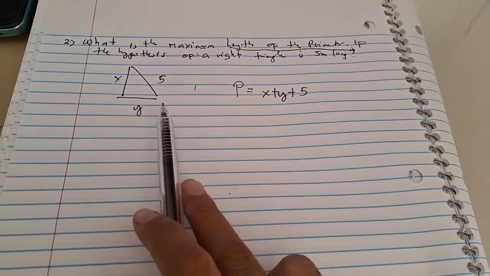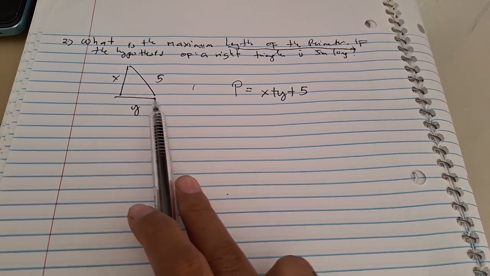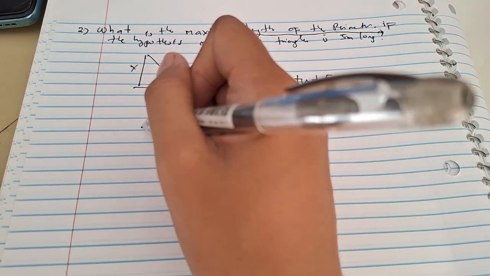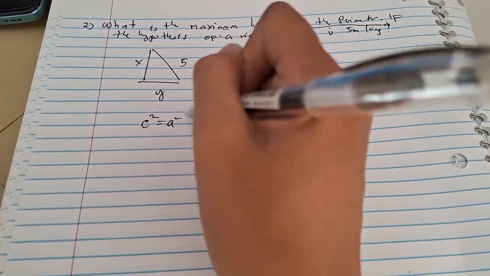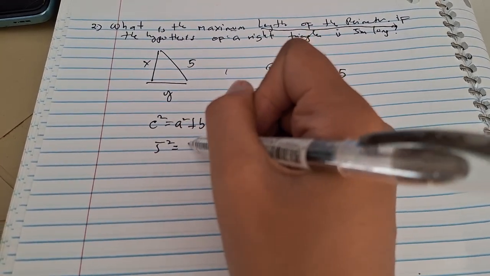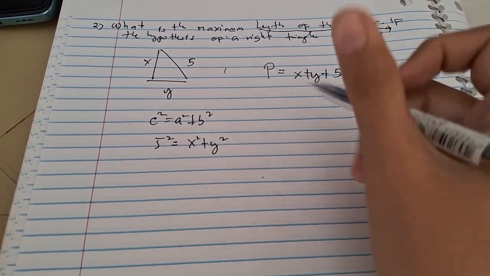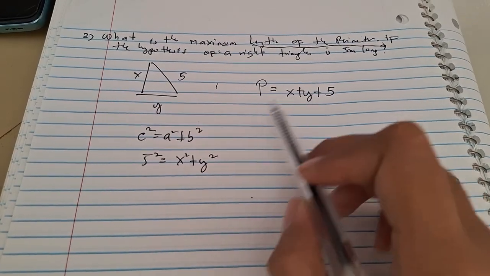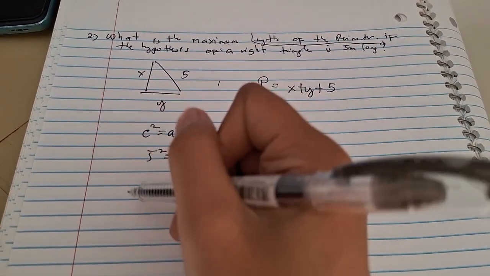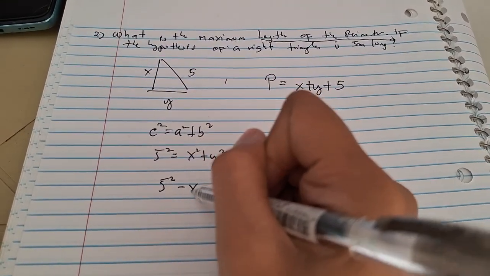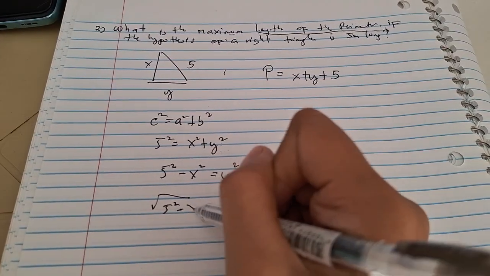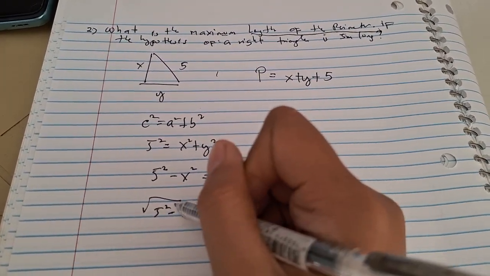So, ang another relationship is the Pythagorean theorem. We have c squared is equal to a squared plus b squared, diba? So, 5 squared is equal to x squared plus y squared. Since atong goal is ang x dire, atong i-derive dire is ang y. Therefore, 5 squared minus x squared is equal to y squared. So, the square root of 5 squared minus x squared is the value of y.